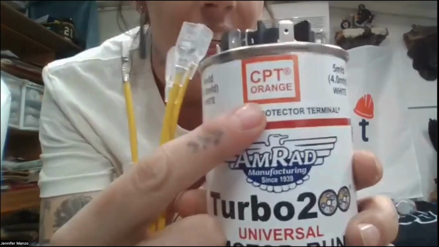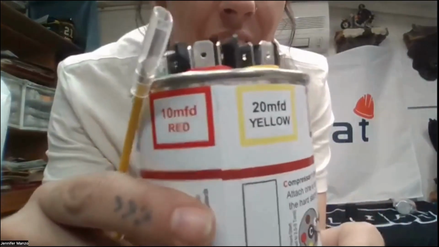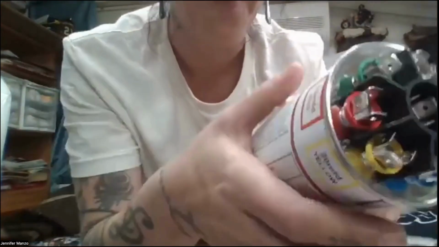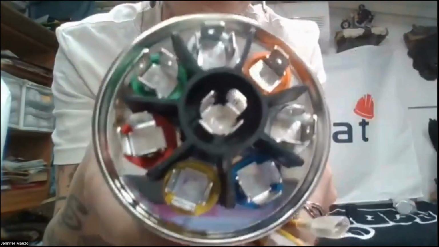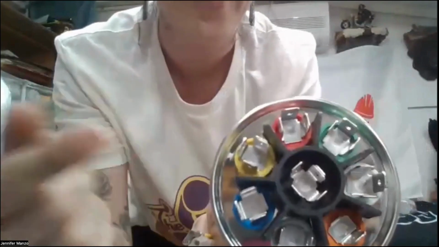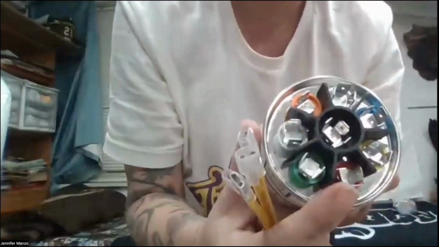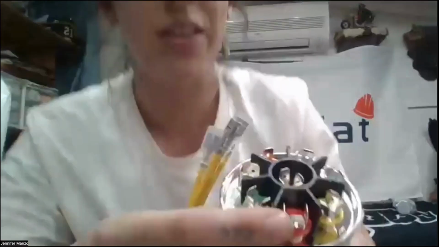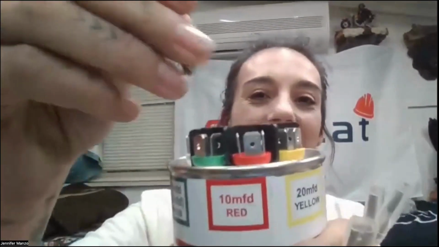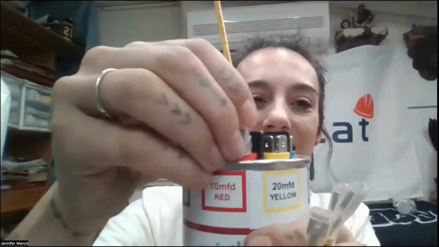Let me see if I can show you. On the top, you have all the colors coordinated. So you use the orange for 5 microfarad, 2.5 is going to be green, 10 is going to be red, and so on and so forth. You use it just like the ones I showed you in the last slide, but you're only using a piece of it. That's an in case of emergency. A one-fits-all, huh?